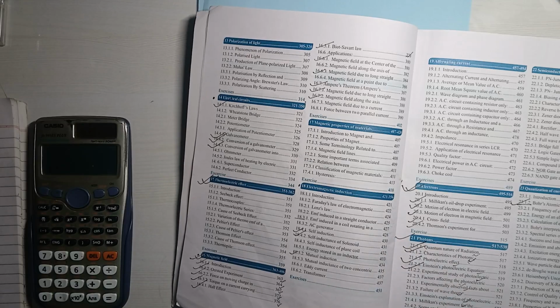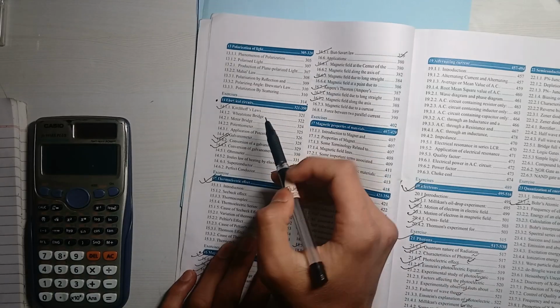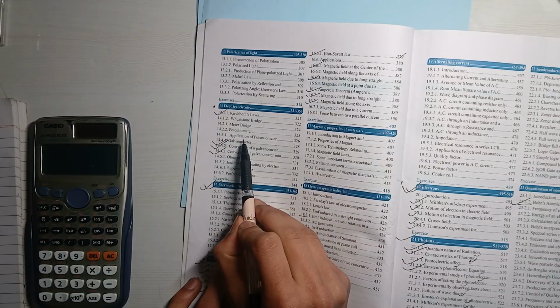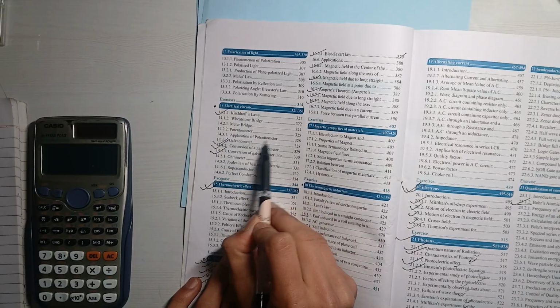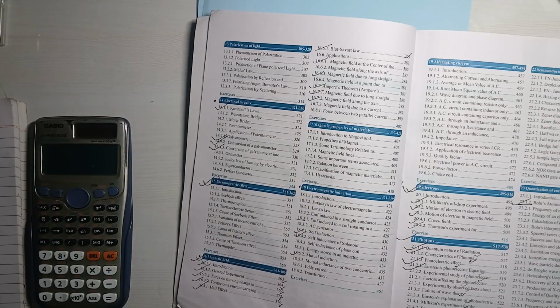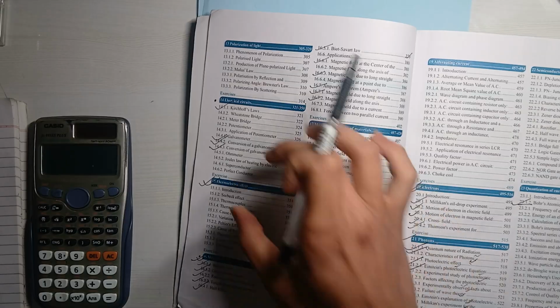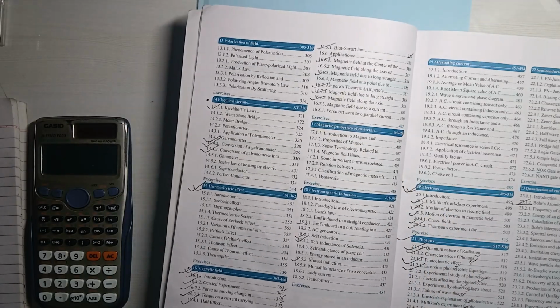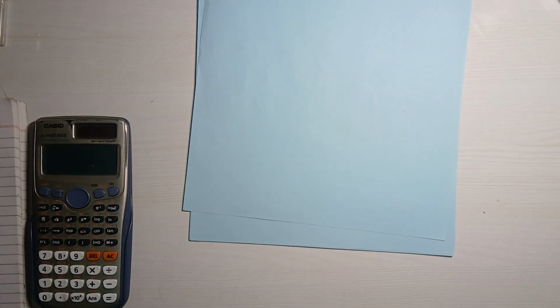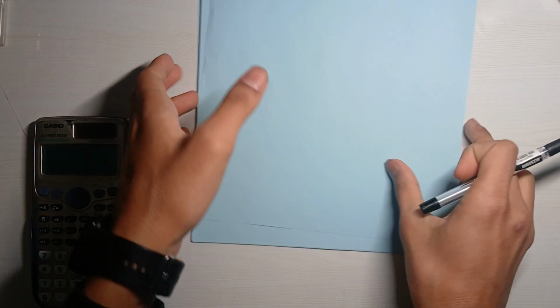So this is part 3 of the electrical circuits chapter, and today we are doing the numericals of potentiometer, then galvanometer and all these. So we are completing this in this video. First of all, let's start off with the remaining numericals from question number 6. We were in question number 6 in the last video, so we are going to start from there.